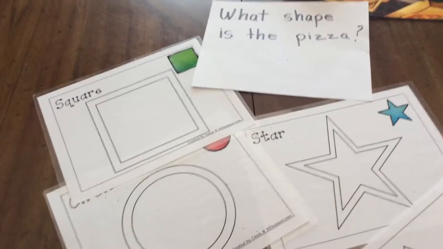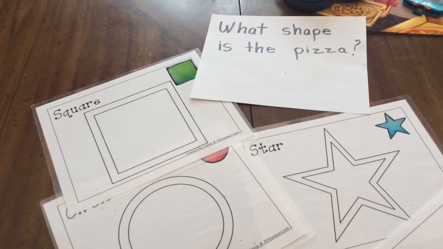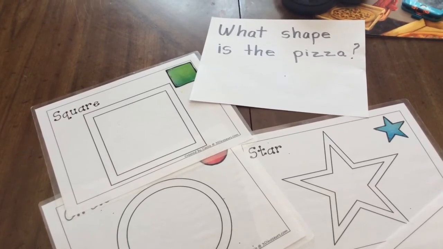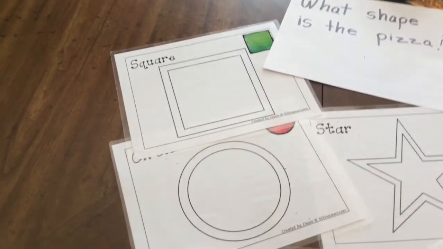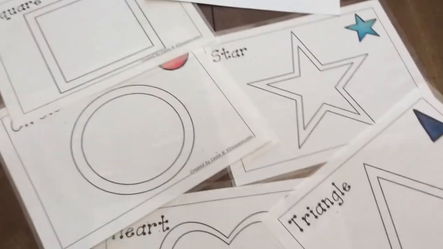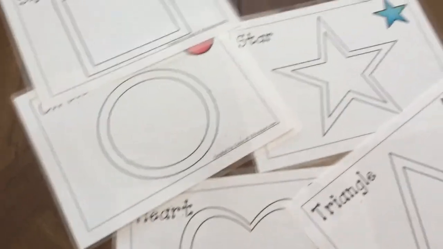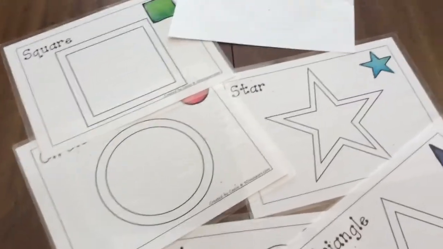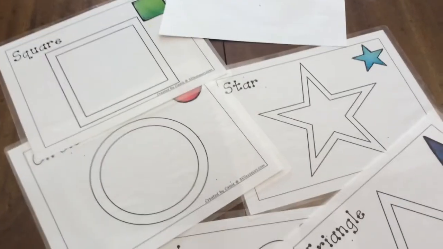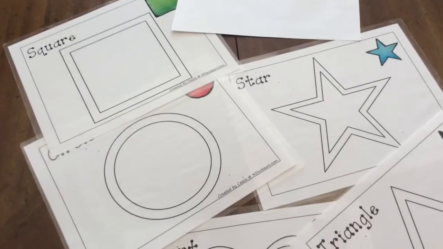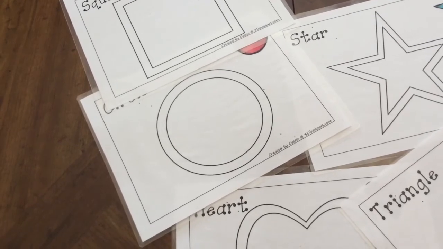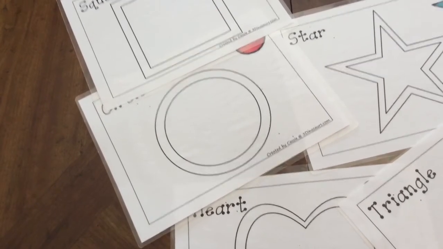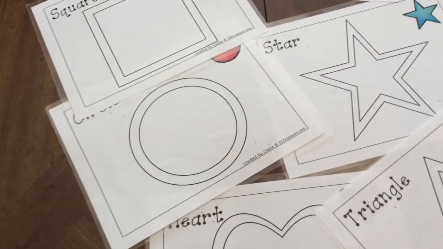So again, for the listening center, we would get into shapes. We would say, what shape is the pizza? And then we'd ask them, was it a square, a circle, a star, triangle, or heart? And then they can, of course, name that it was a circle. And at the same time, assess what shapes that they do know. So we would be assessing the shapes that they know and if they were able to turn the pages from front to back and orient the book correctly at the listening center.